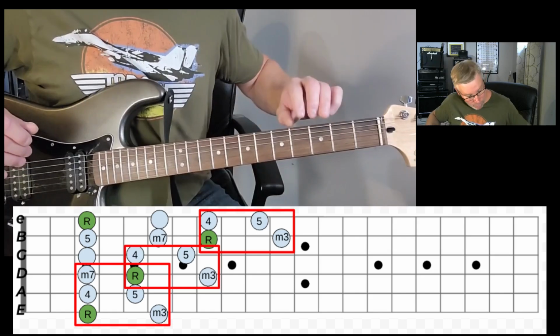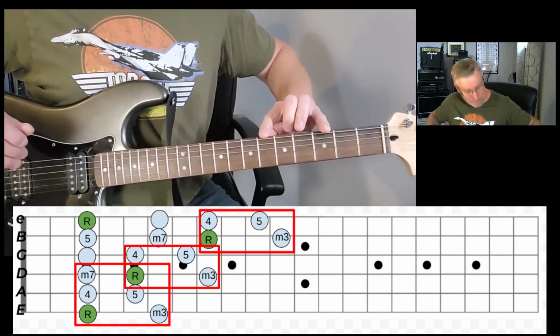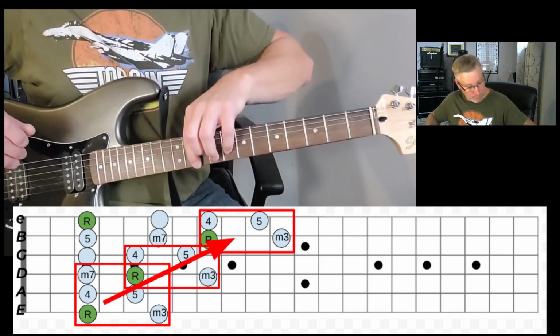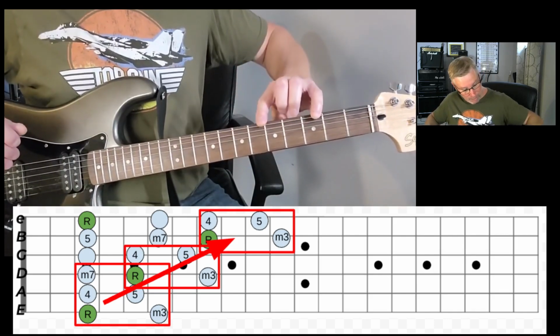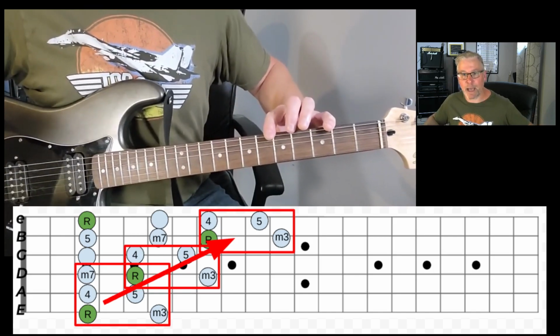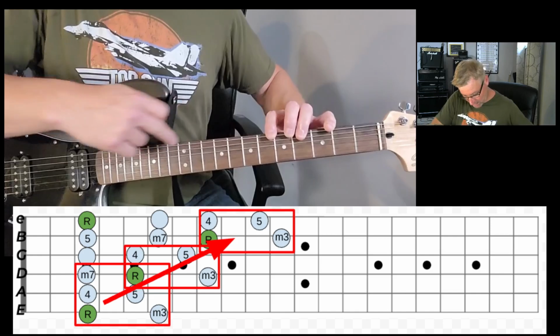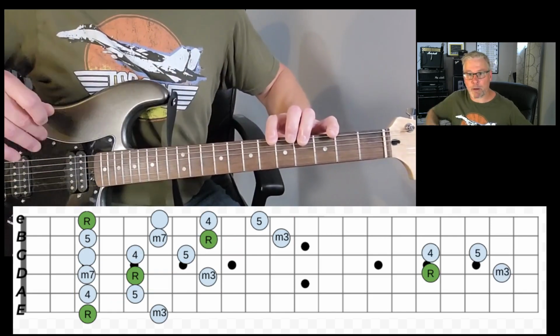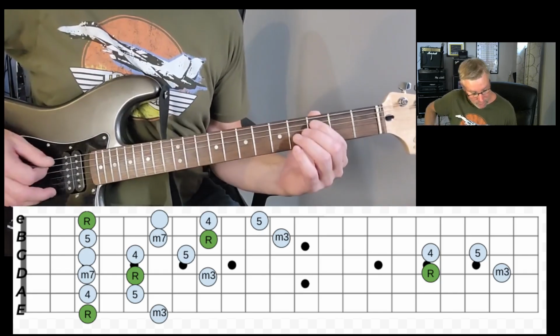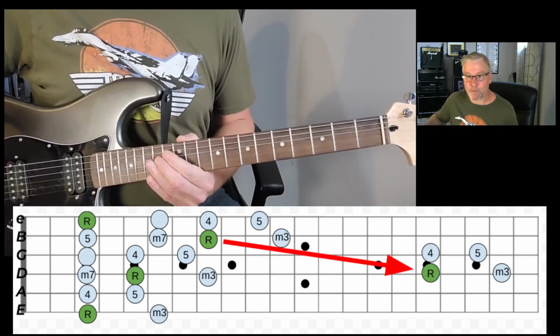And in part 2, we took off from this familiar position here, we navigated all the way back, and we also navigated all the way back home. So we went down, we went up, and that was fine and dandy. But knowing that this pattern occurs everywhere on the fretboard, wouldn't it be convenient if we could just go from one place to the next fairly easily?